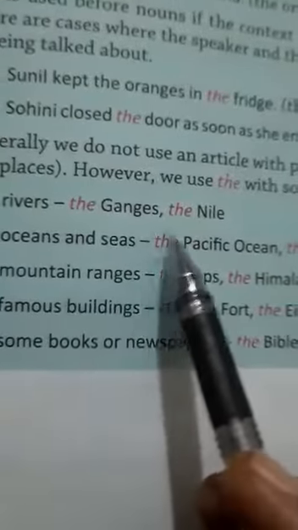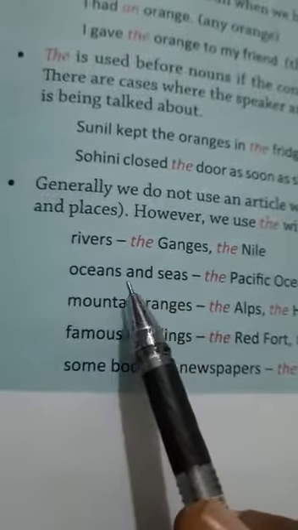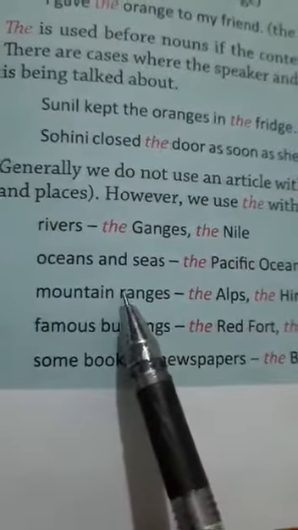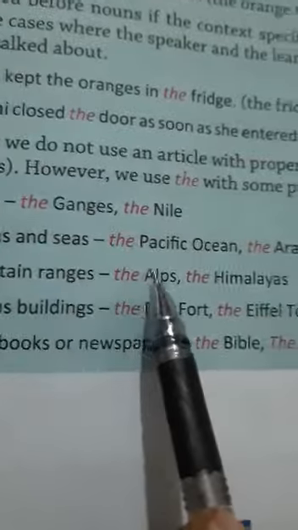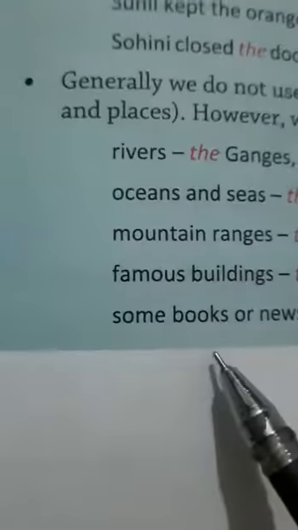But we use it before these. Listen carefully. Rivers: the Ganga, the Nile. Oceans and seas: the Pacific Ocean, the Arabian Sea. Mountain ranges: the Alps, the Himalayas. Famous buildings: the Red Fort, the Eiffel Tower.